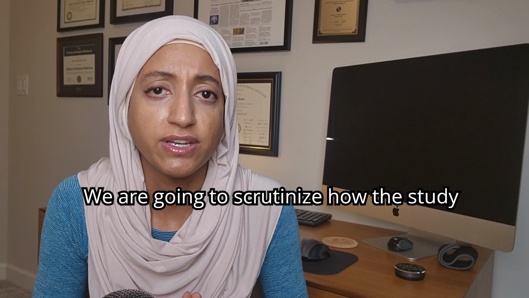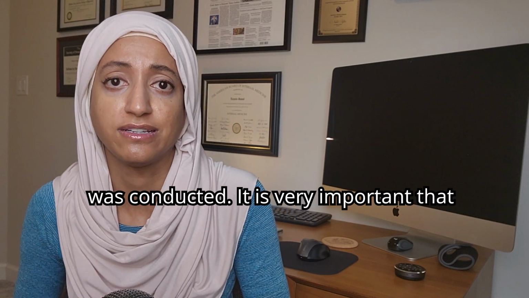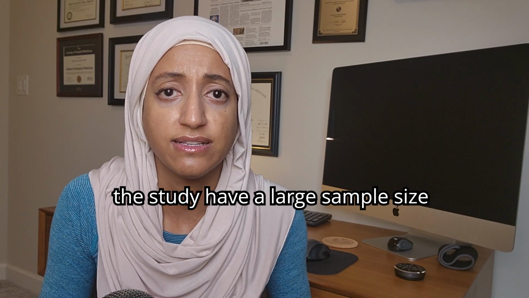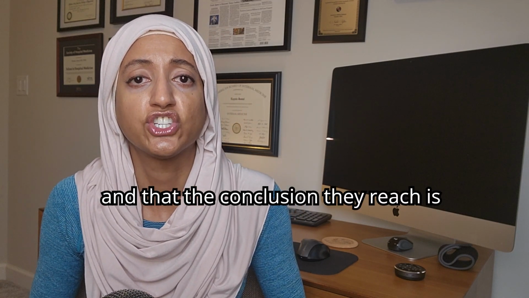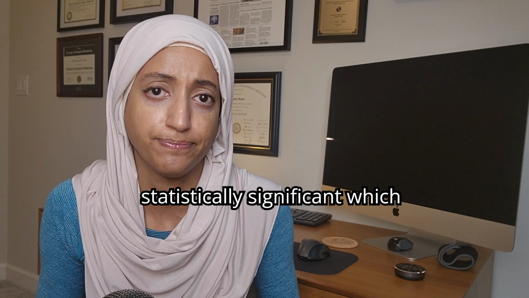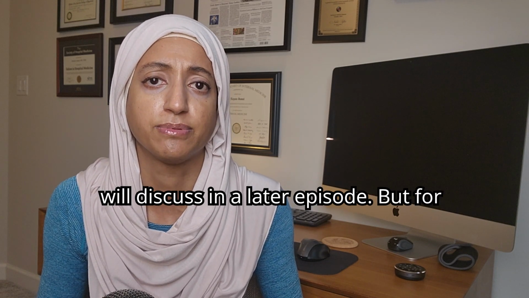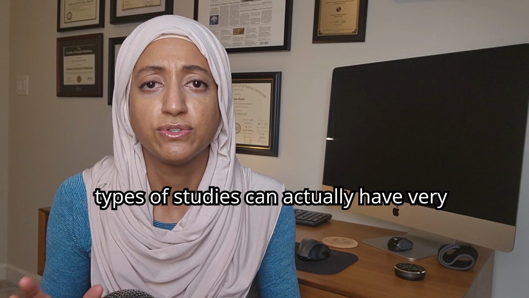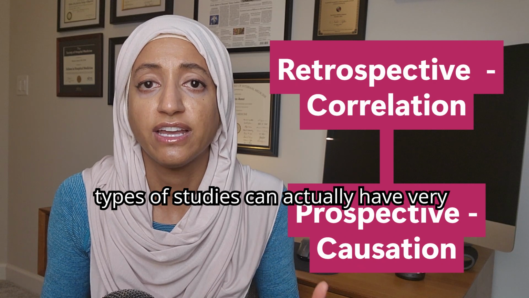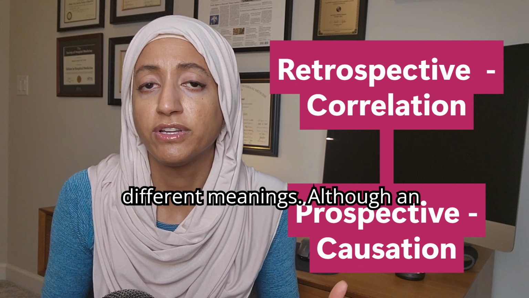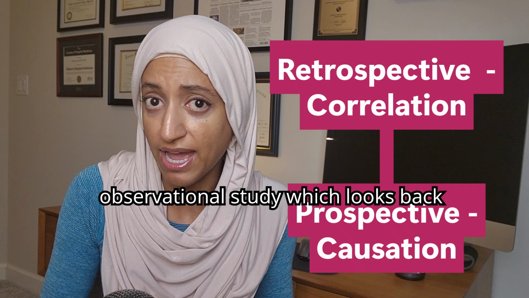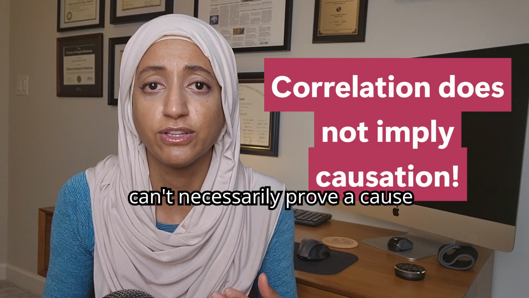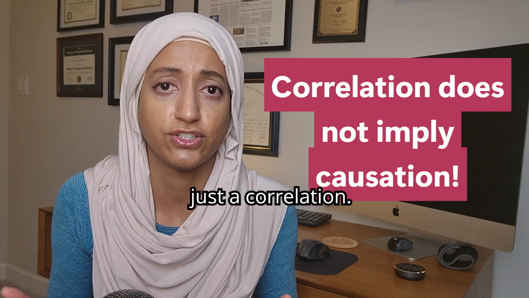We are going to scrutinize how the study was conducted. It is very important that the study have a large sample size and that the conclusion they reach is statistically significant, which we will discuss in a later episode. But for now, understand that these two types of studies can have very different meanings. Although an observational study, which looks back, can show an association, it can't necessarily prove a cause, just a correlation.